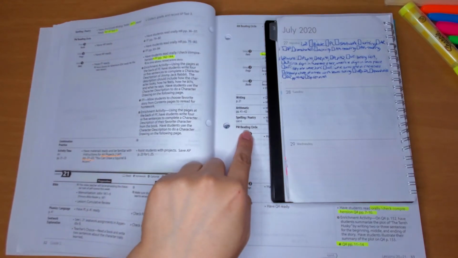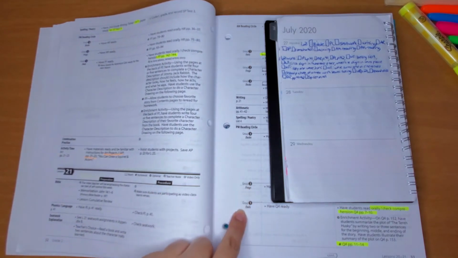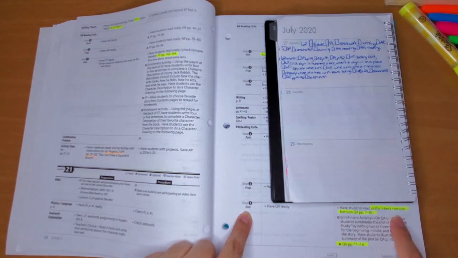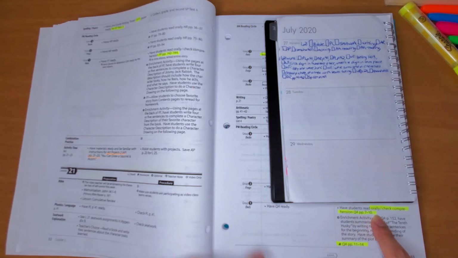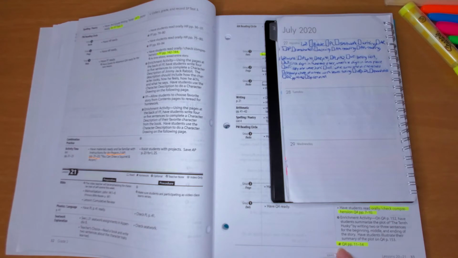So for his PM reading, he is owls, so he will be reading over here. So have students read orally, check comprehension, QA, pages 7 through 10. Okay. And then this symbol means homework, so he'll be reading from his book on pages 11 to 14.